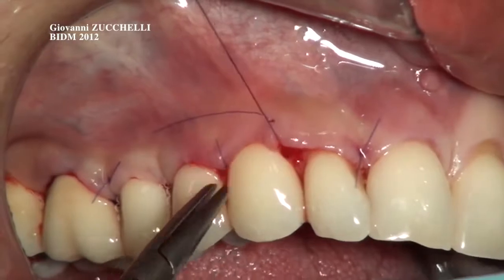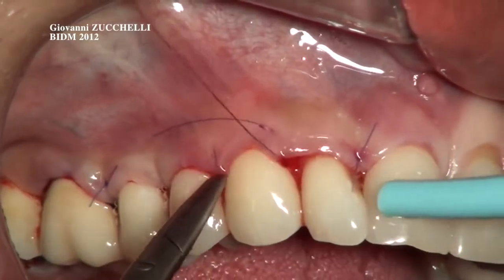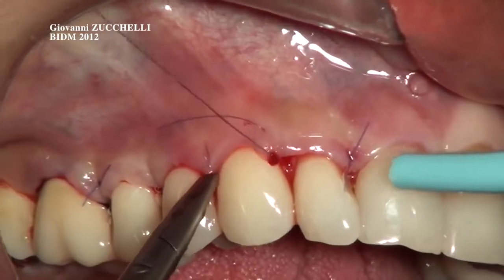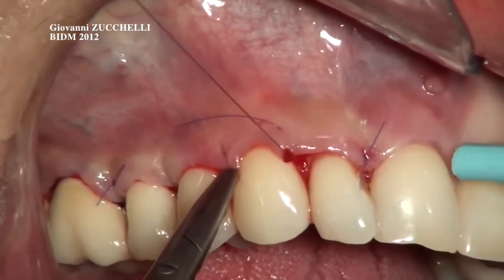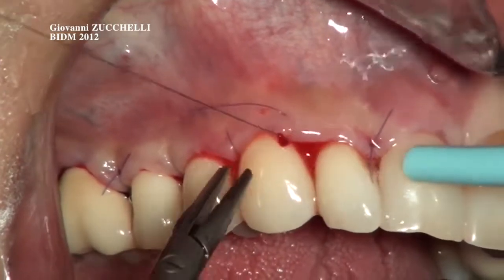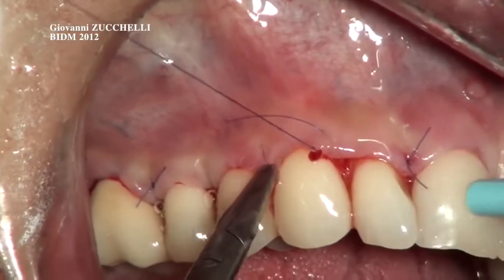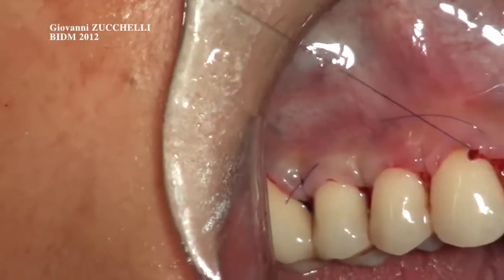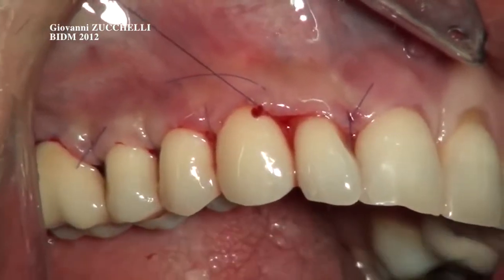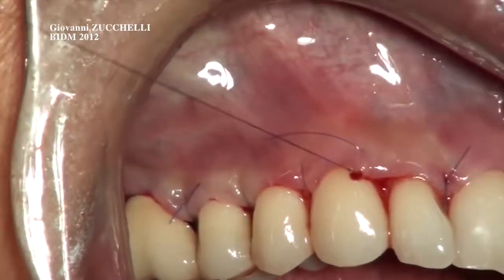And before closing, you have to check for the good adaptation of the surgical papilla above the anatomic papilla, where you don't have the knot, like in this area. It's completely out. Okay, close. Down.